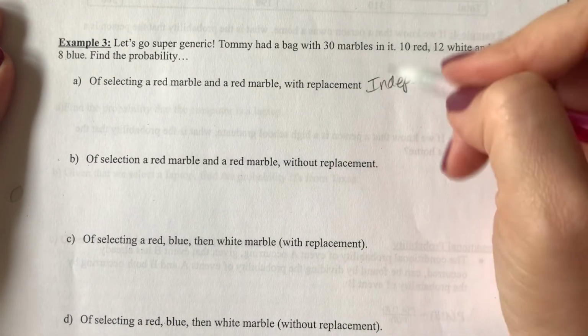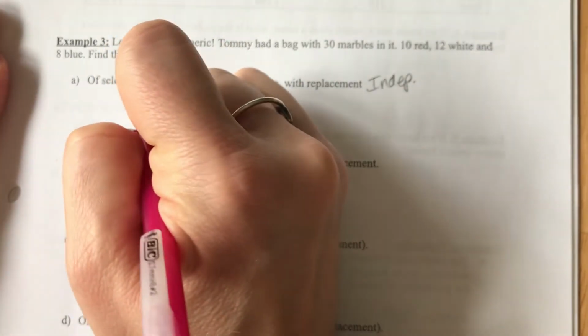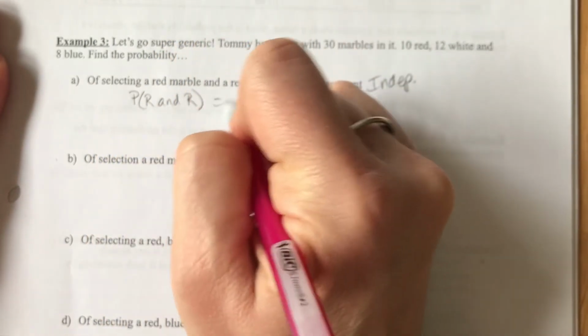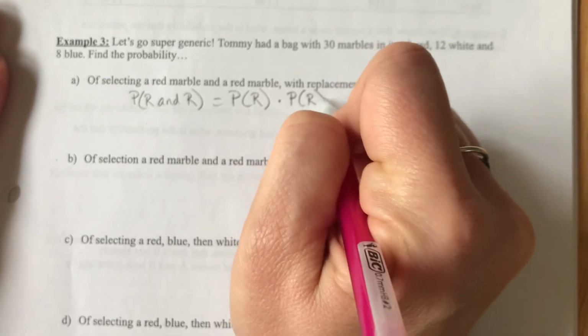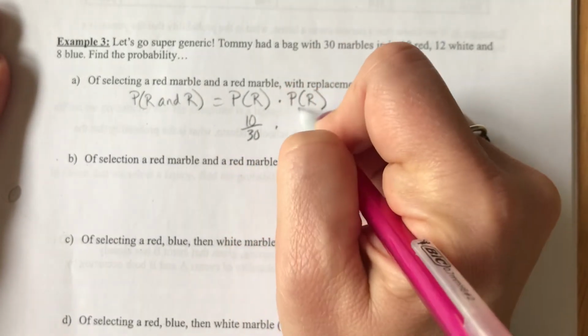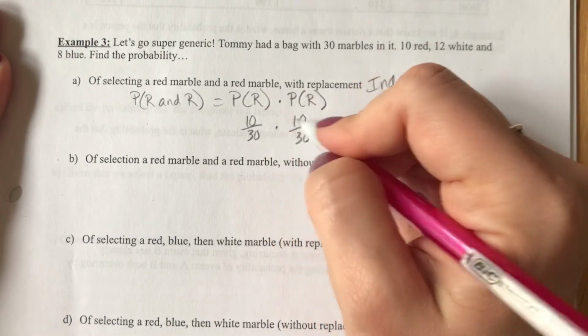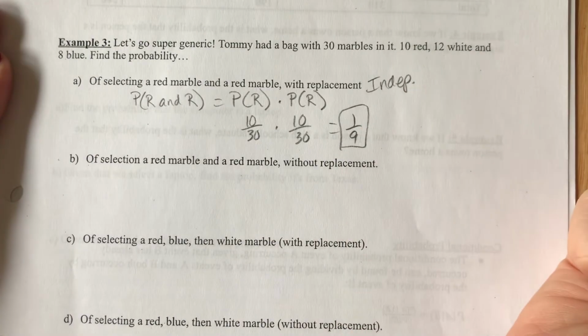The probability of one doesn't change the other. So it's probability of red times probability of red. Probability of a red marble is 10 out of 30, and again 10 out of 30 because it got replaced. That's a third times a third, so my answer is 1/9.